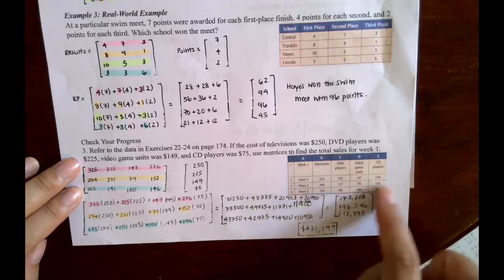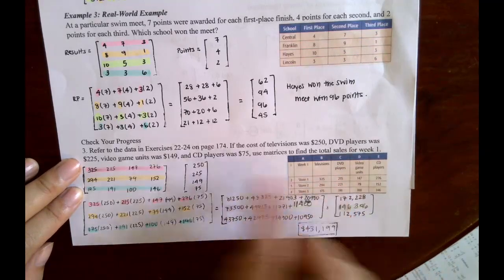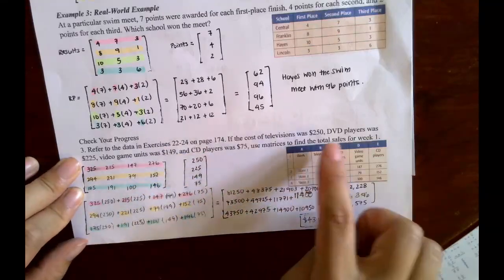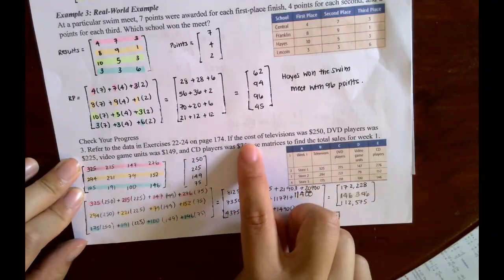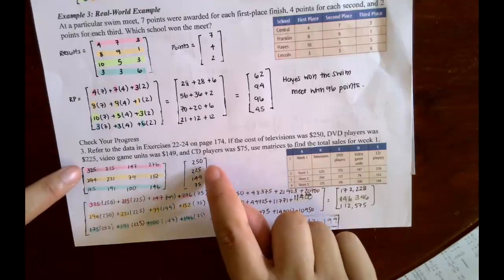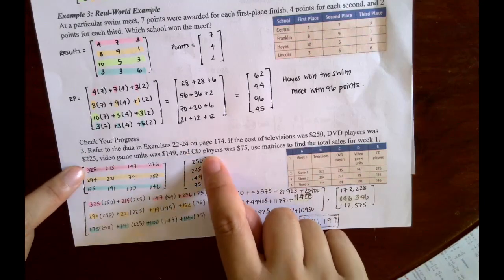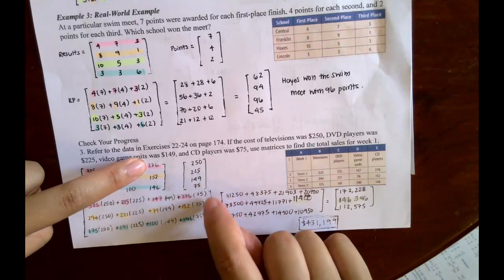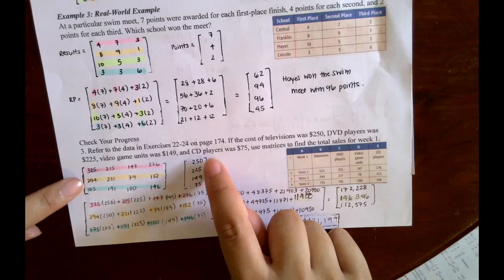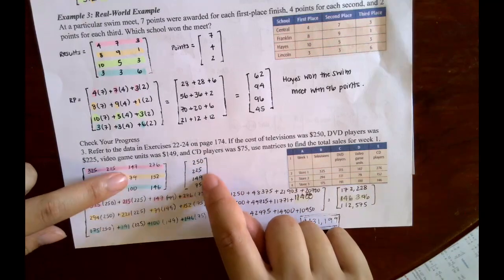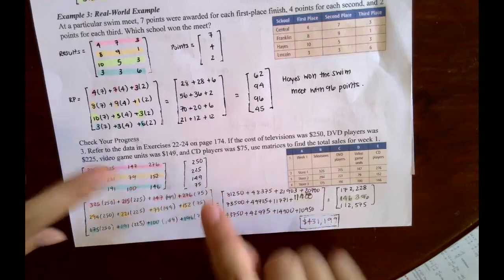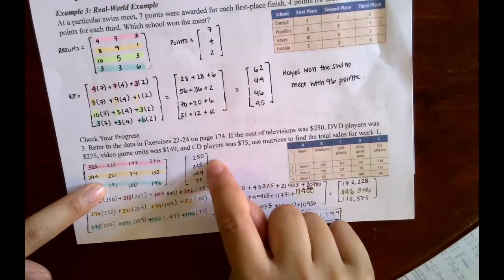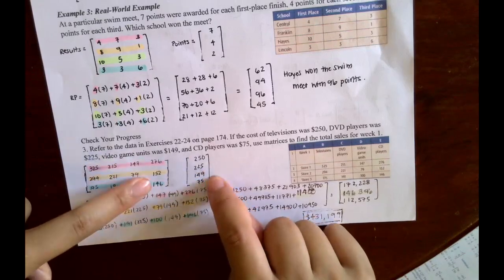So basically, I took this table from page 174 and converted it into a matrix. Then I made a matrix using the prices, 250, 225, 149, 75. Then I multiplied it, each one with row and column. So 325 times 250, 215 times 225, 147 times 149, and 276 times 75. Did the same thing with the next row, 294, 250, 221, 225, 79, 149, 152, 75. Same thing with the third row, 175, 250, 191, 225, 100, 149, and 146, 75.